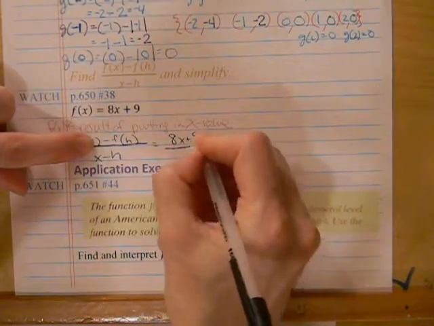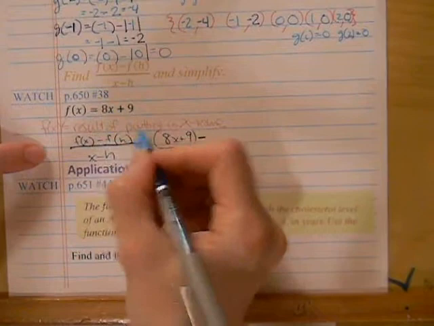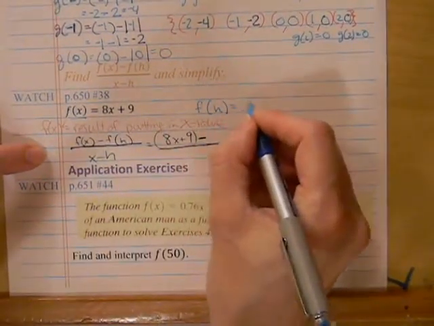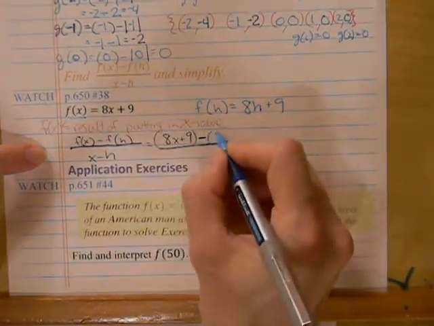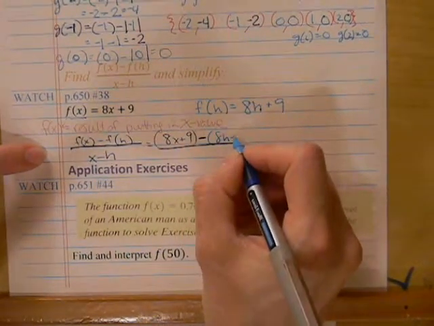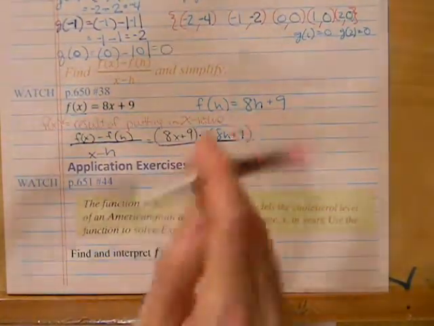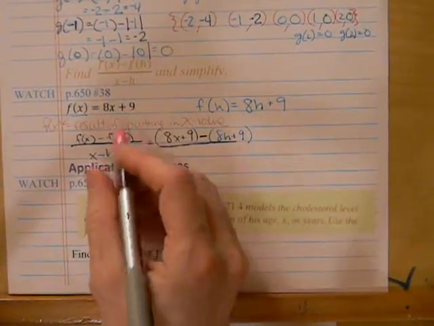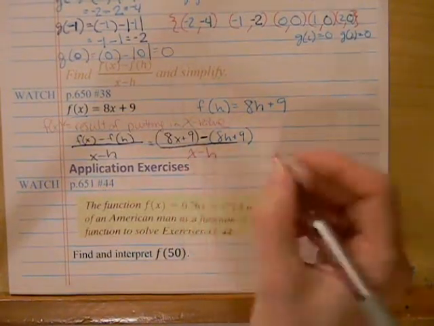Okay, and then we're subtracting, so I'll go ahead and keep those together. Now, what's f of h? Well, if this is f of x, then f of h is when you put h in its spot instead of x. So now we're subtracting 8h plus 9. And then on the bottom, x minus h, no function here. It's just the expression x minus h.